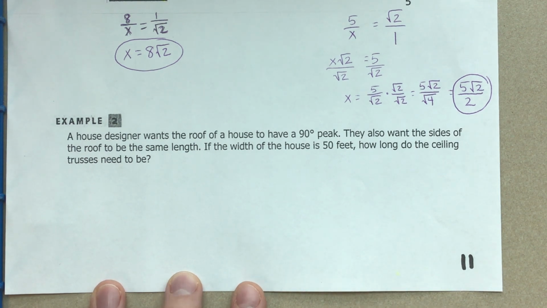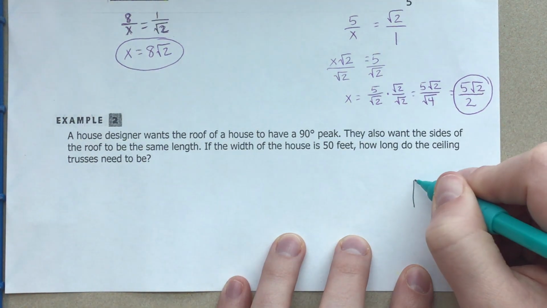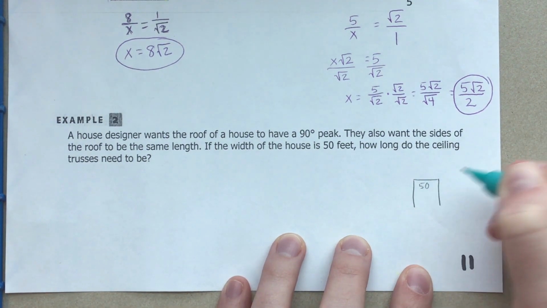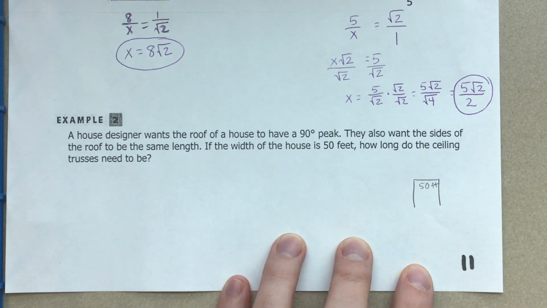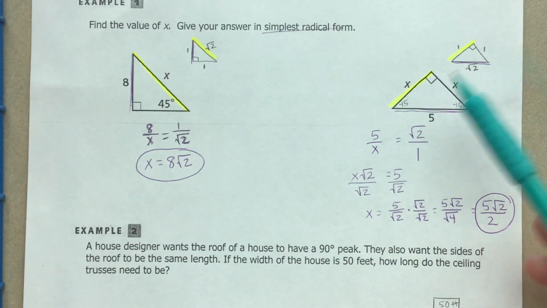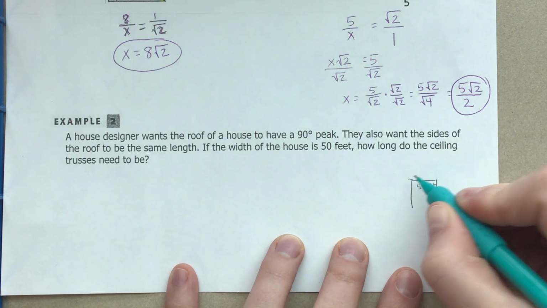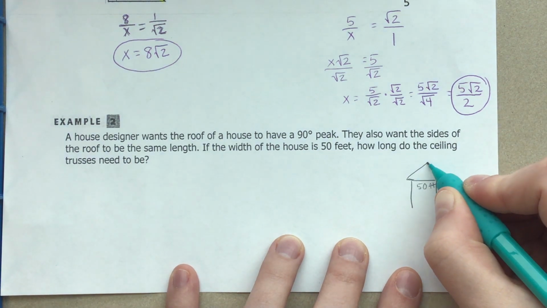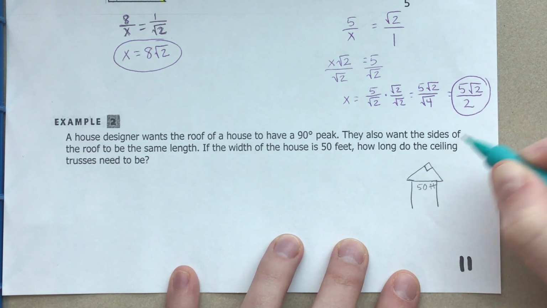Okay, so we've got ourselves a house. Let's just start organizing our work. I know that it is 50 feet across. And they're going to put in a roof, and they want the peak of the roof to be like this image right here. So I'm going to do my best to draw that on there. I know it's not perfect, but we're sticking with it.